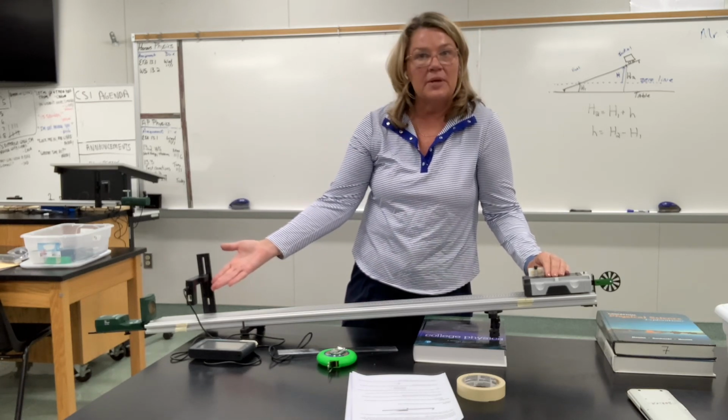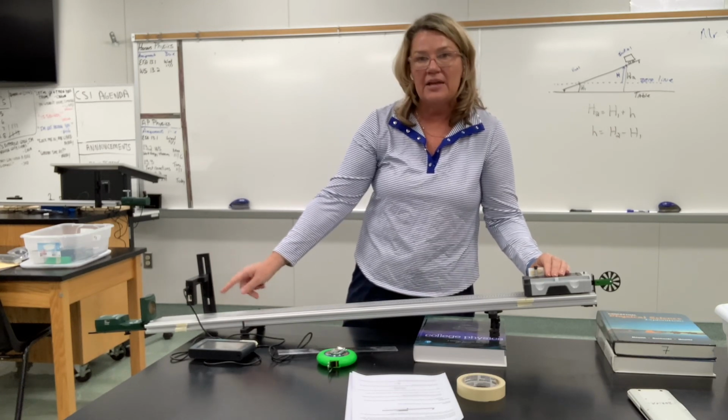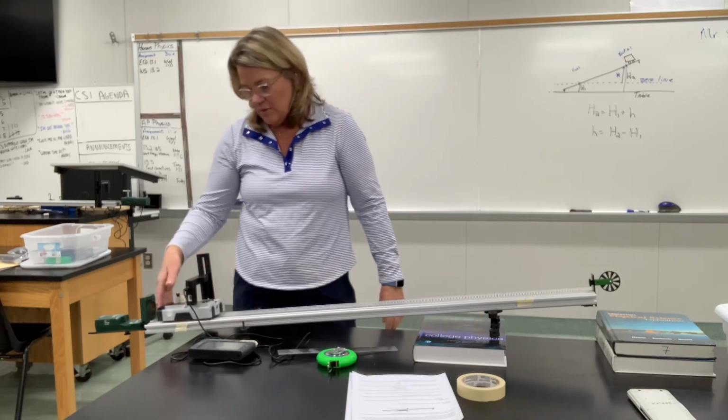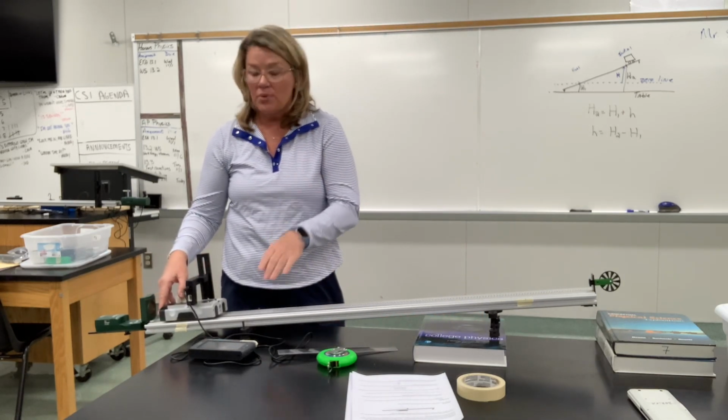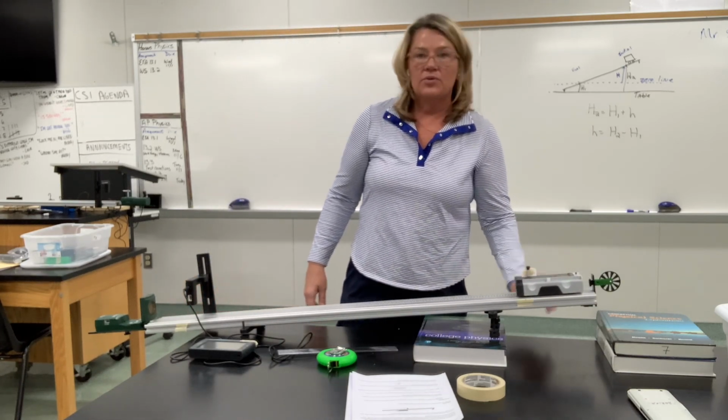Was it accurate? Did it measure it properly? I don't know. Let's do it at least a couple more times to confirm that the data that the photo gate gave me is consistent. So I want to do it again. I got another velocity. They should be pretty close to one another. I'm getting pretty consistent results. I'm going to do it again.